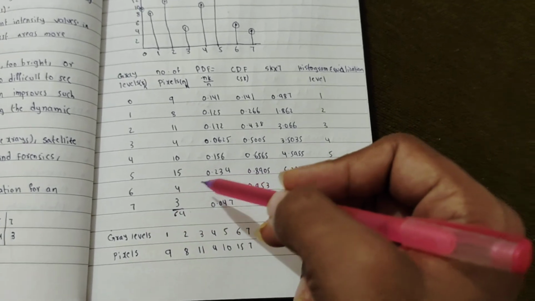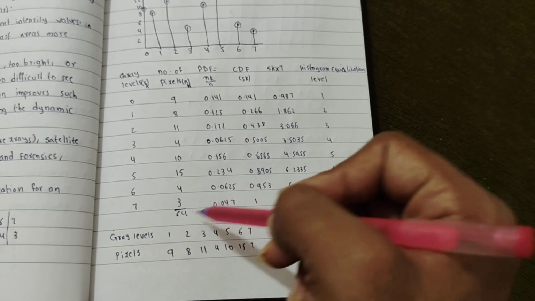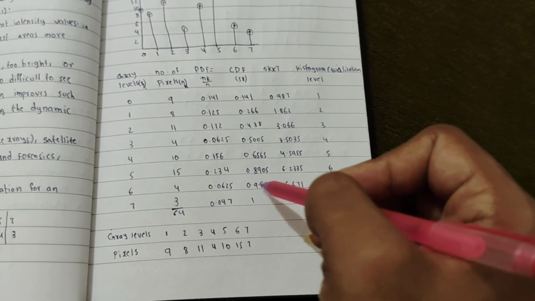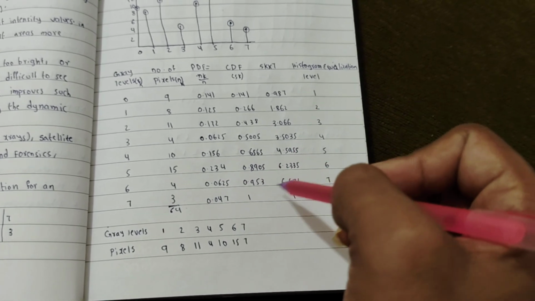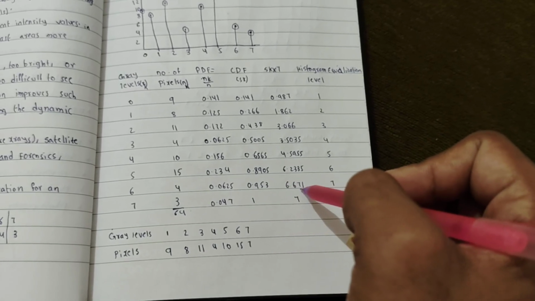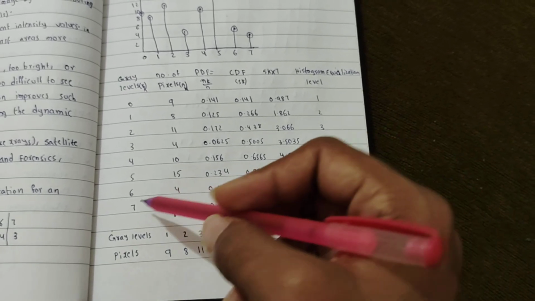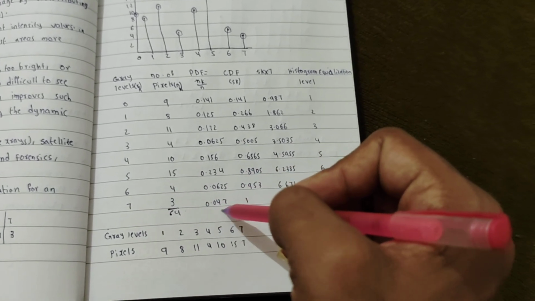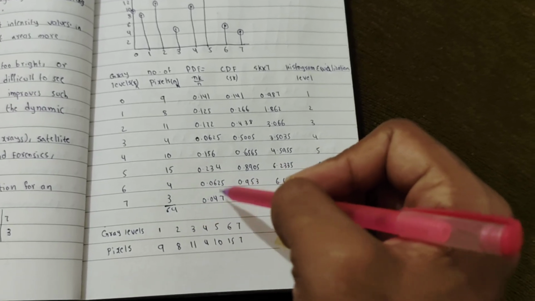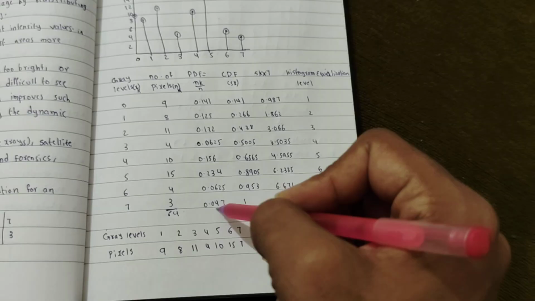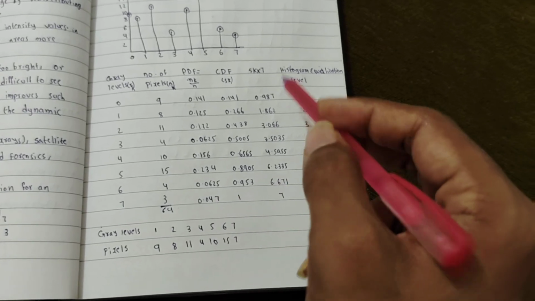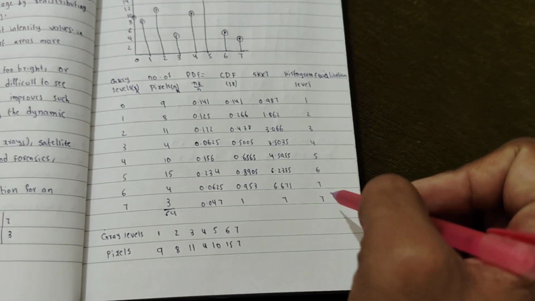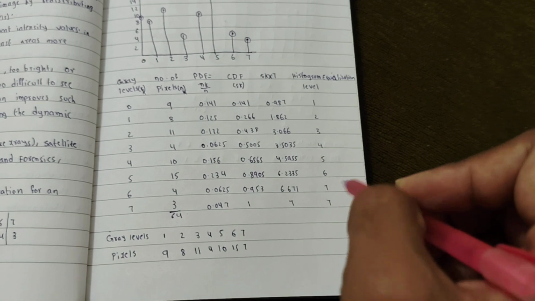And for input 6, number of pixels we have is 4, PDF equal to 4 by 64, that equals 0.0625, and CDF equal to 0.8905 plus 0.0625, that equals 0.953, and SK into 7 is 0.953 into 7, 6.671, and nearest integer value is 7. And for input 7, number of pixels we have is 3, and PDF is 3 by 64, that equals 0.047. CDF is 0.953 plus 0.047, that equals 1, and SK into 7 is 1 into 7, that equals 7. Histogram equalization level is 7, the same as the integer, so we will represent 7 only.